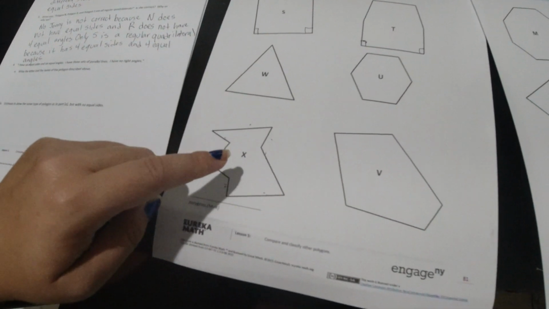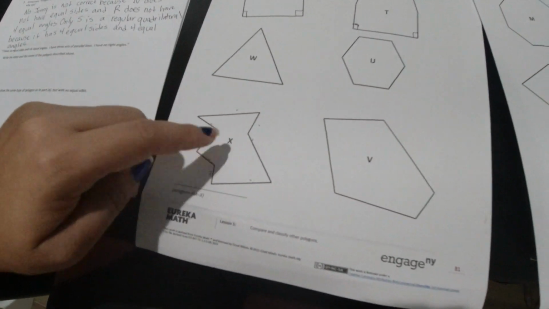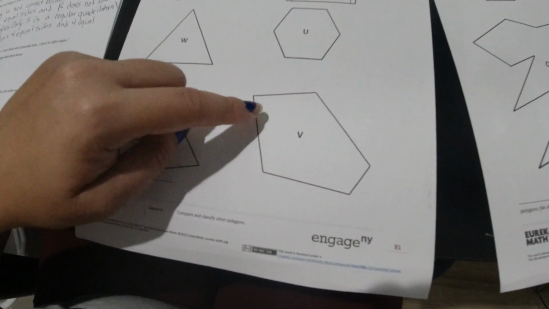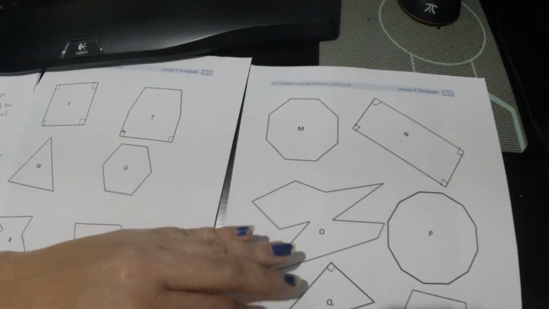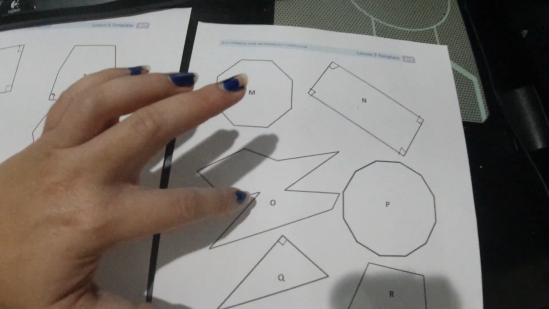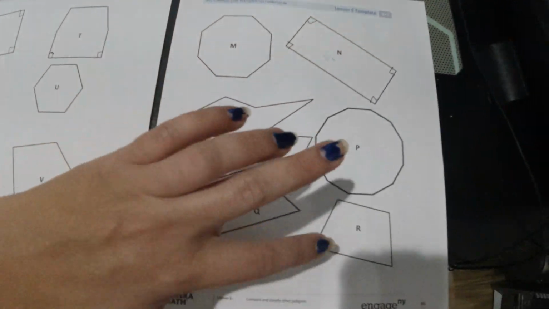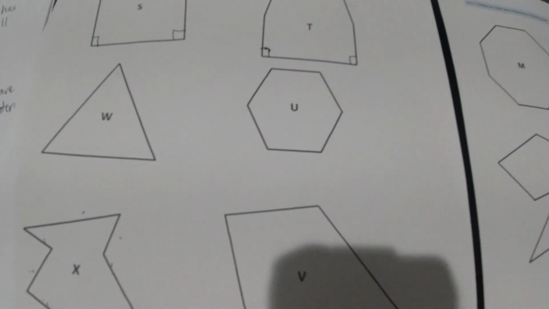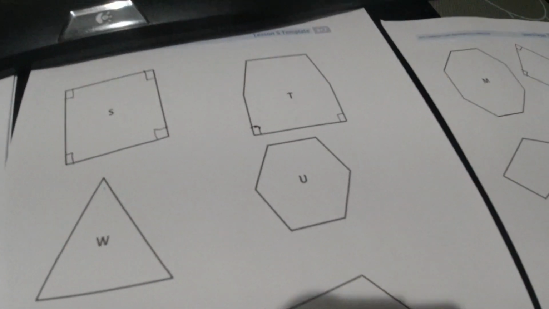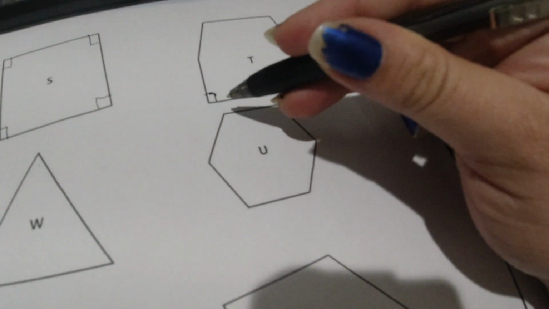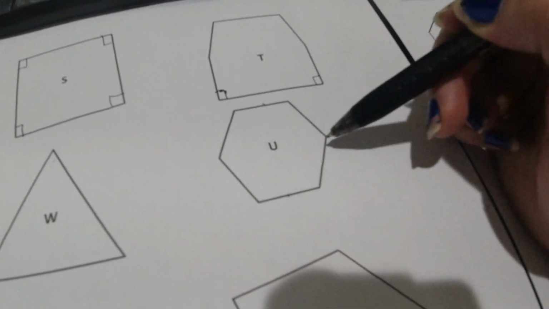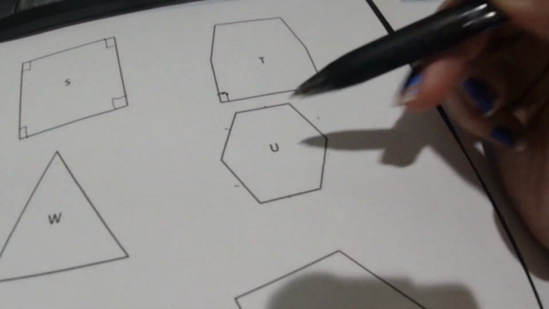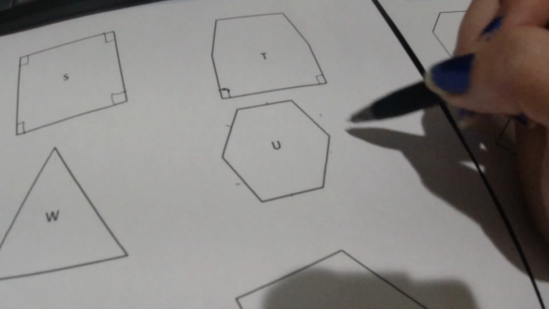I just want to make sure looking at these. No, no. 2, 3, 4, 5. So no. M is an octagon, and no. O no, P no, Q no. So yes, U is ending up being our shape because it has the 6 equal sides, 6 equal angles, 3 sets of parallel sides, and no right angles.